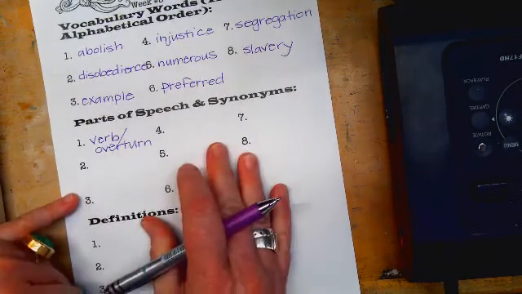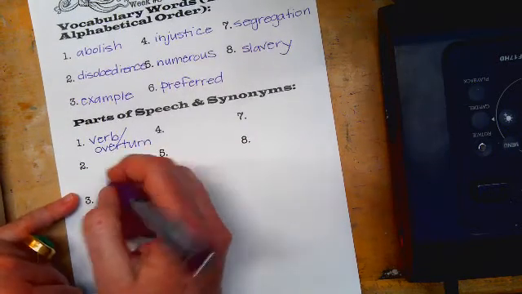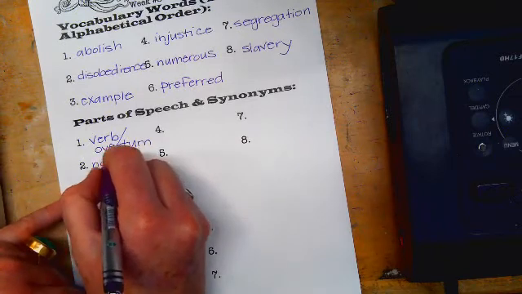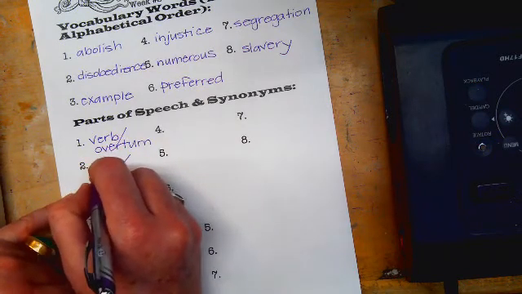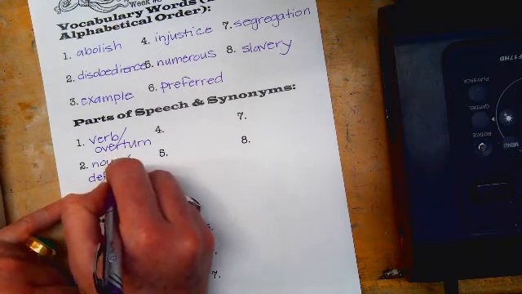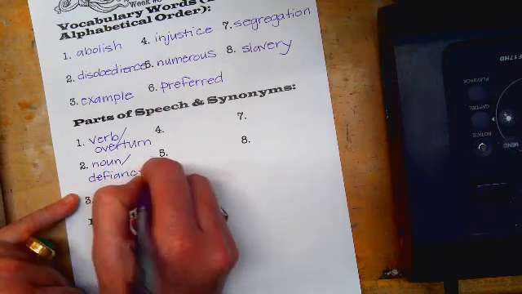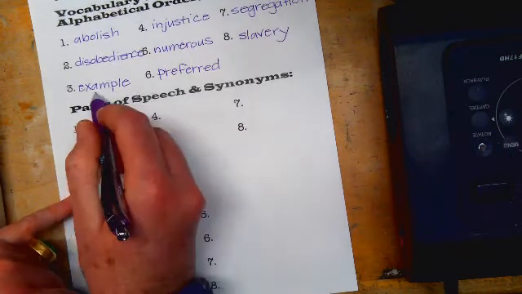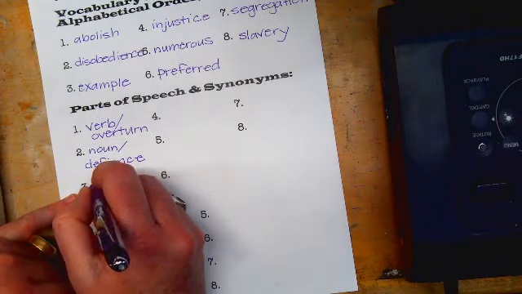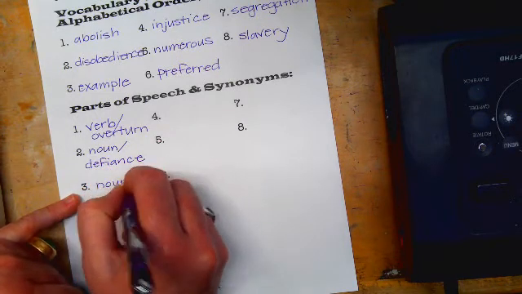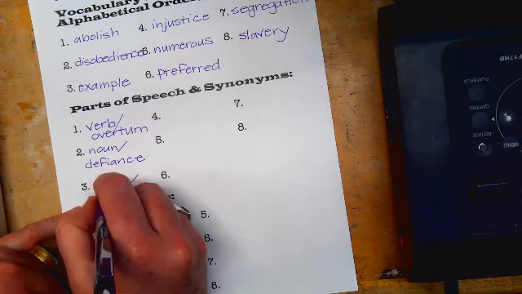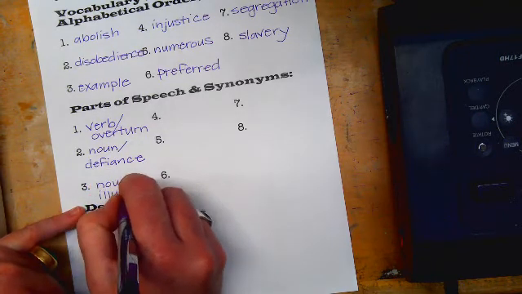Okay, the second word is disobedience. And I know that disobedience is a noun. And defiance was our synonym. Word number 3 is example, and example is a noun. And we used illustration as the synonym.